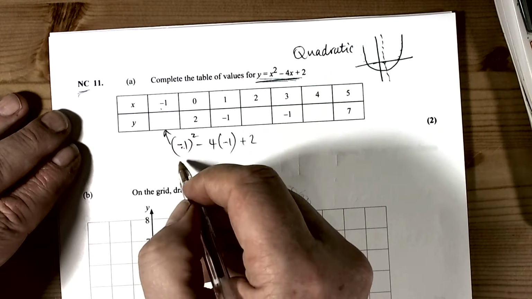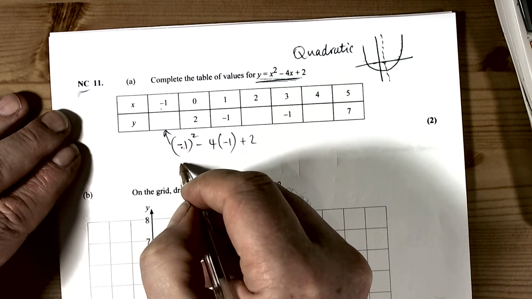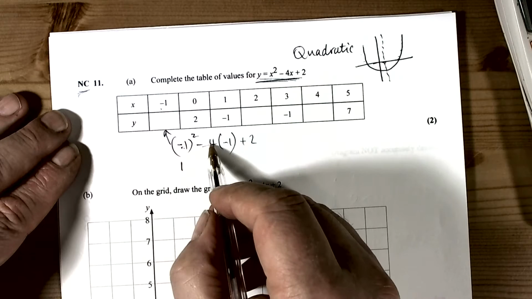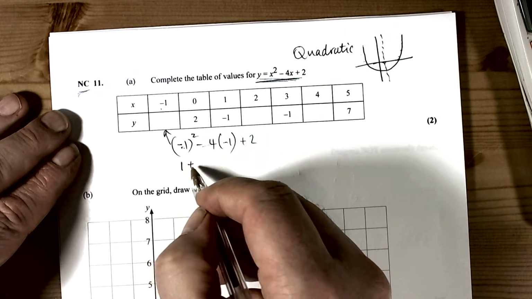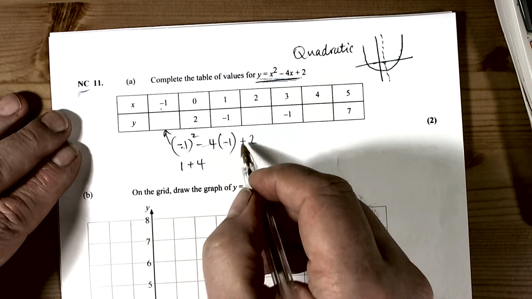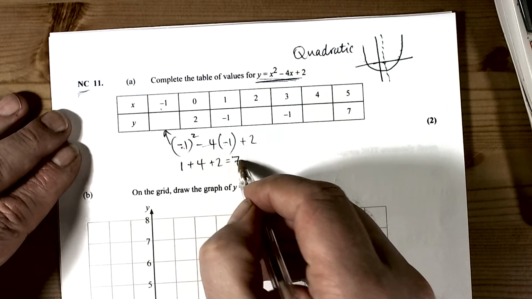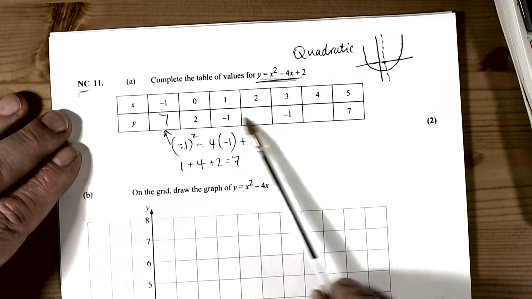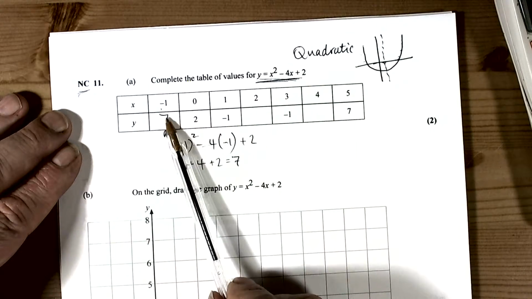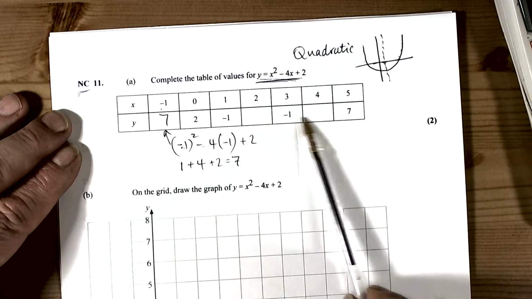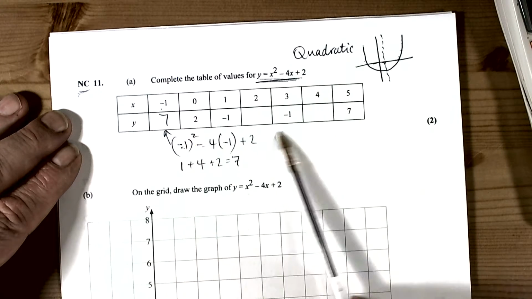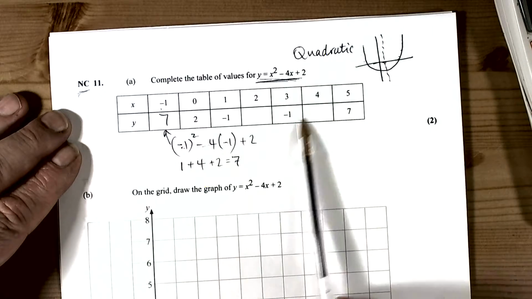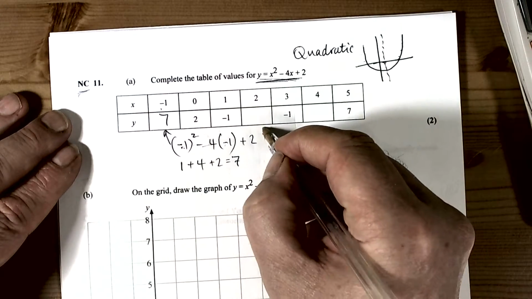So we've got negative 1 squared, or negative times negative, which is positive 1. Negative 4 times negative 1 makes positive 4, so plus 4, and then plus 2. That gives us an answer of 7. That's already given me some confidence, because 7 there and 7 there looks like there might be a symmetrical pattern going on. That would suggest if it goes 7, 2, then it should go 7, 2 that way, which gives us an idea of how to check our answers, but we'll work them out.